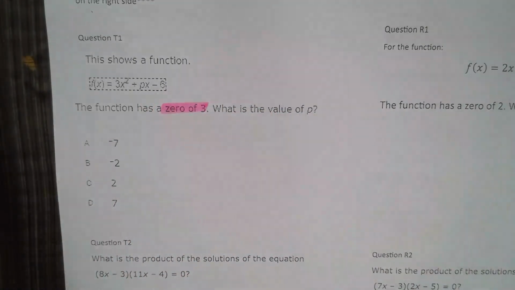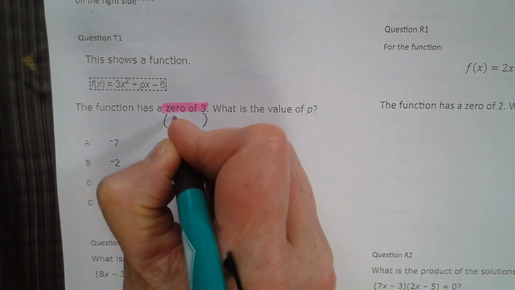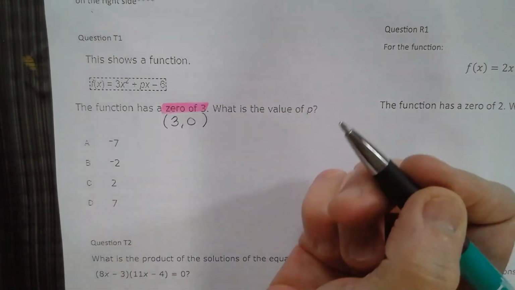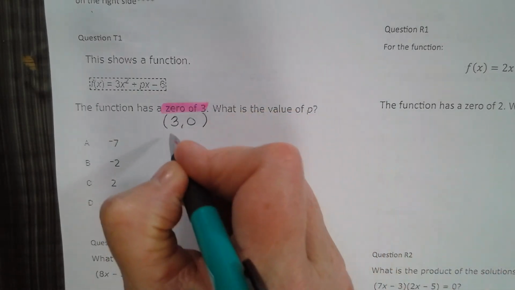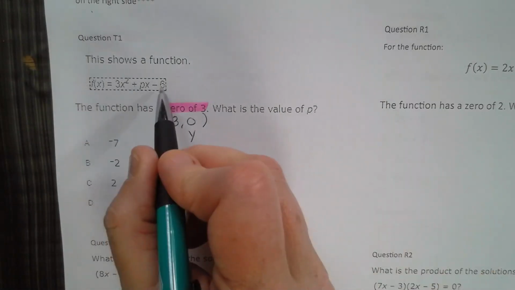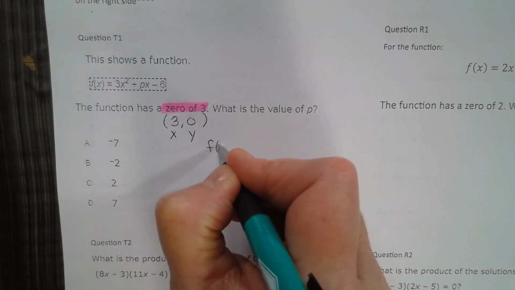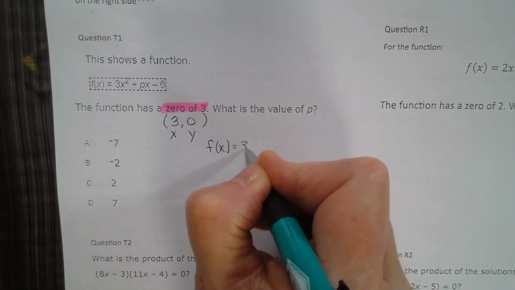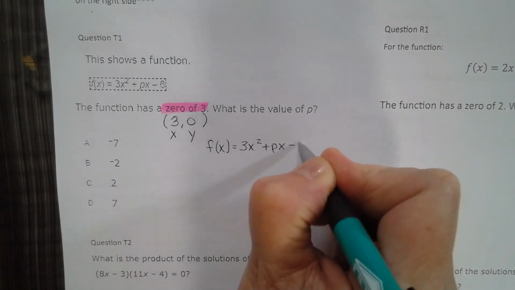Well, it's an x-intercept, which means it is actually the ordered pair (3, 0) on the graph of this function, and that means that we have an x and a y value now, and I can plug those in here and find p. So we've got f of x equals 3x squared plus px minus 6.